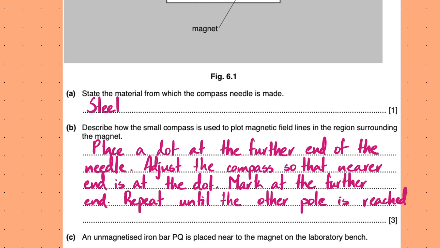And then join up the dots with a pencil. All right. Next question.